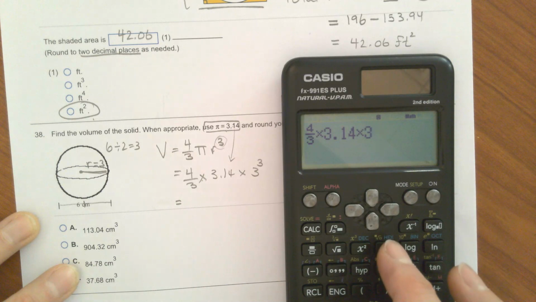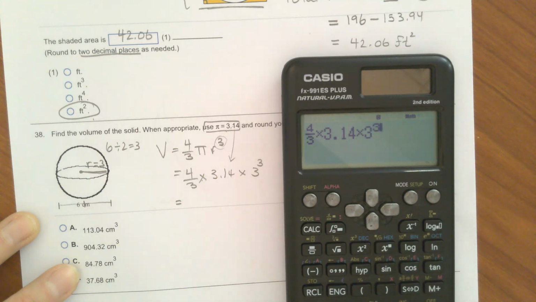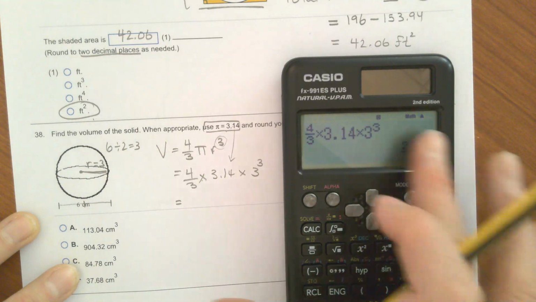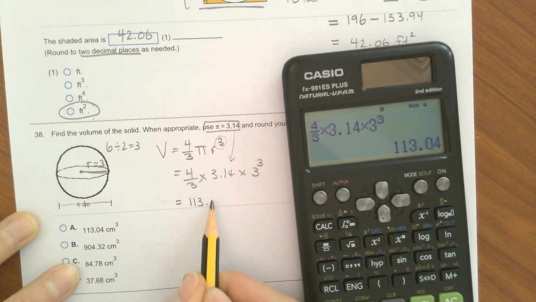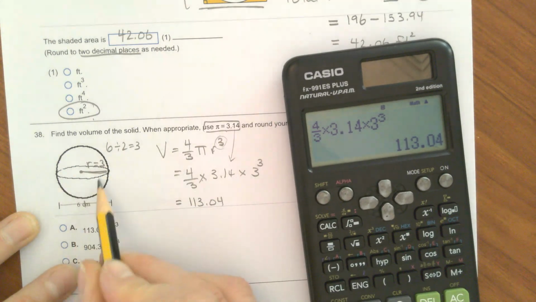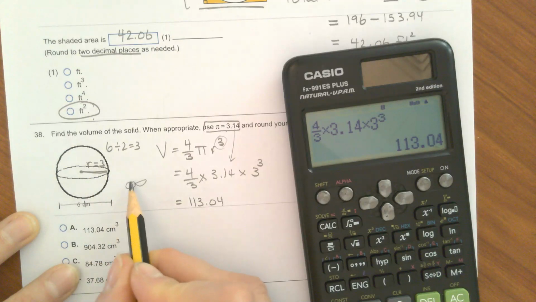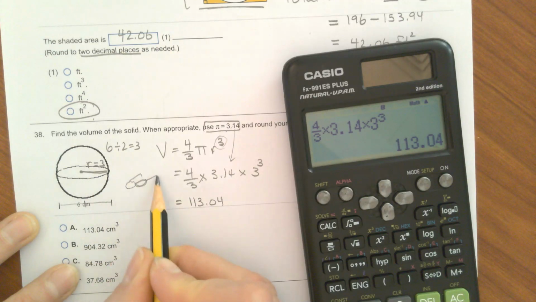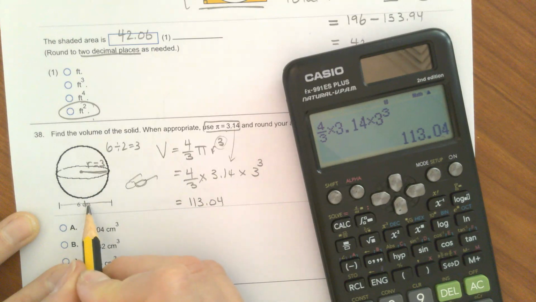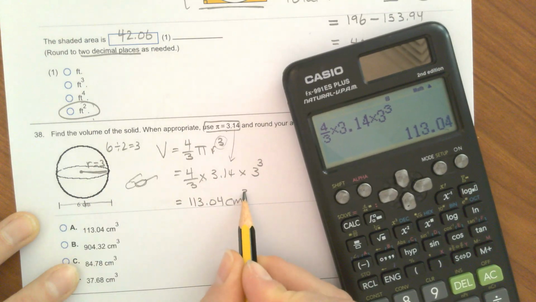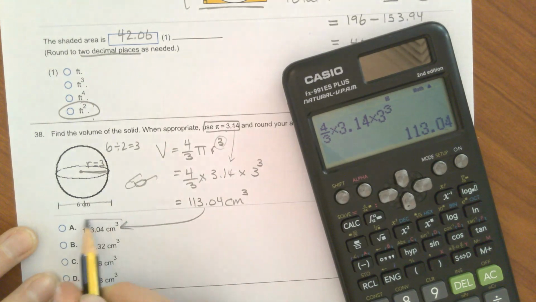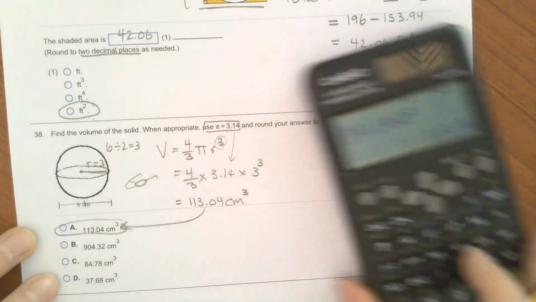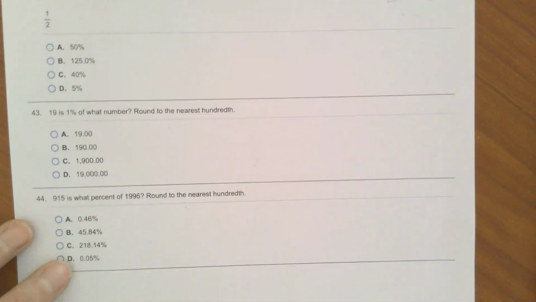And you have to hit that button and put a 3 in there for cubed. Oh, we don't want that, we want SD. There. 113.04. Volume is like 3D movies, and you have to wear those glasses. So this is centimeters, and it's volume, so it's cubed. Oh, there it is right there. Okay, let's stop there.